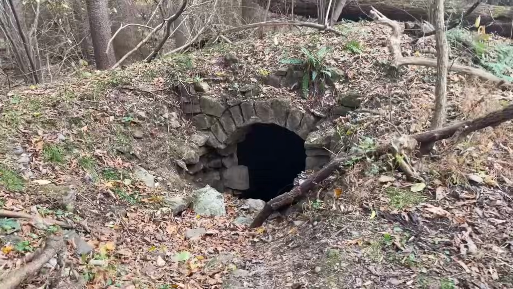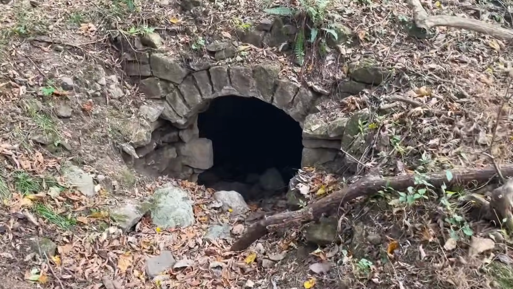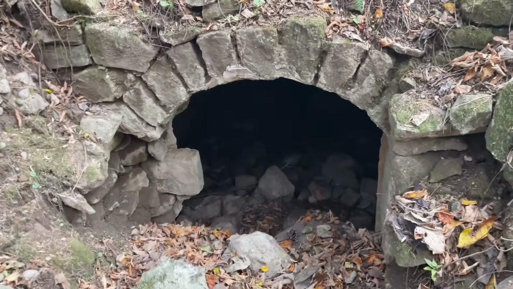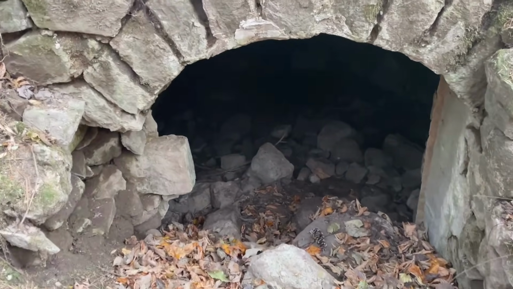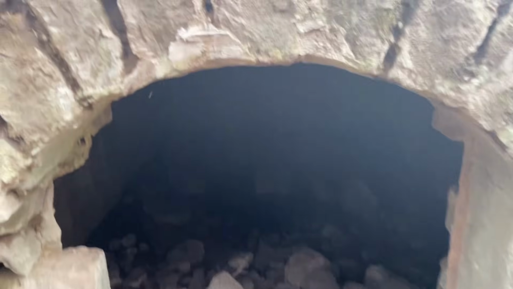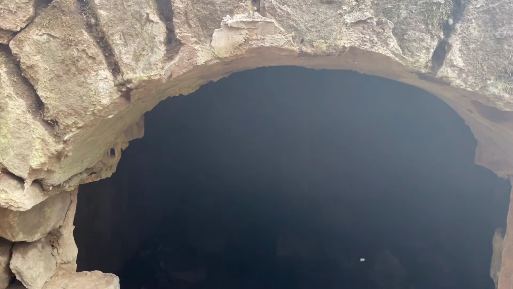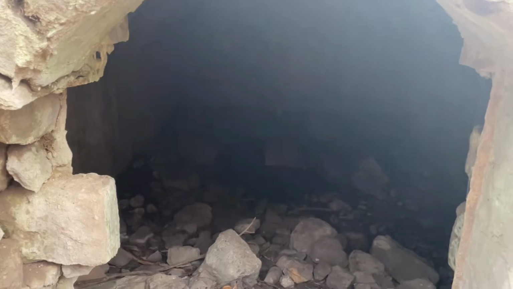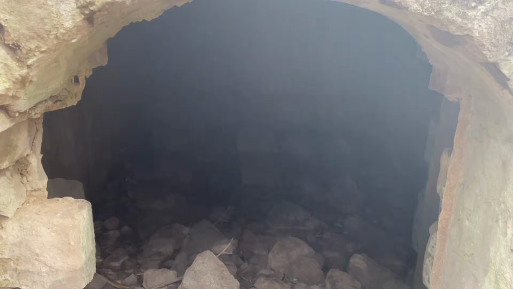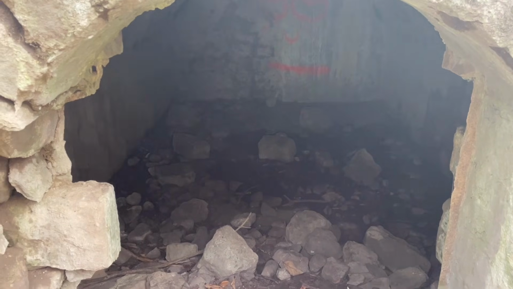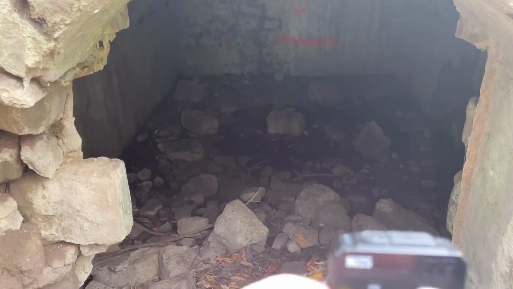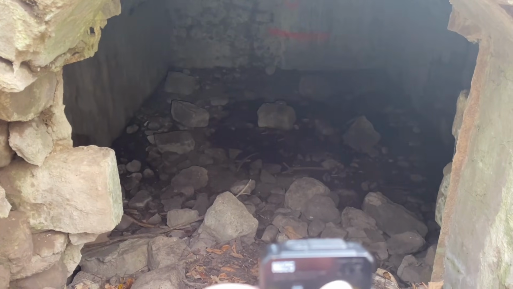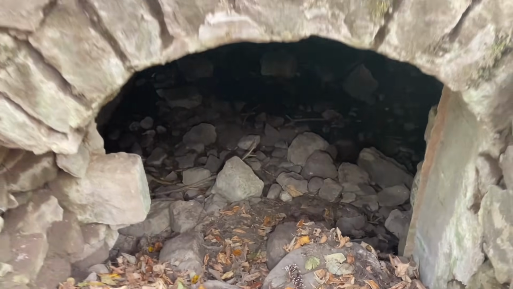Check that out. That is pretty cool. Let's get down in there a little bit. That is crazy. Wow. That goes back pretty far. I am not going to go back there. Let me get my headlamp out and see if I can shine some light on it. Yeah, that's the best I'm going to get. Looks like it goes back a fairly decent amount. Yeah, I'm not going to go in there, but pretty cool.